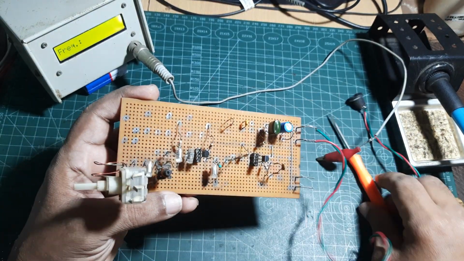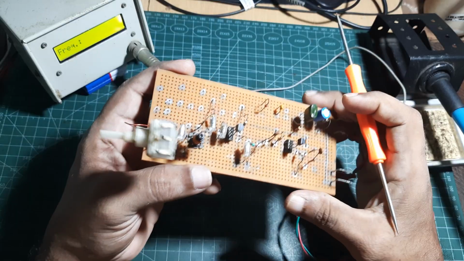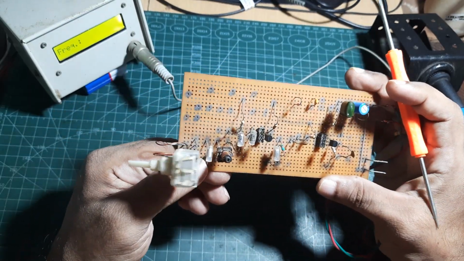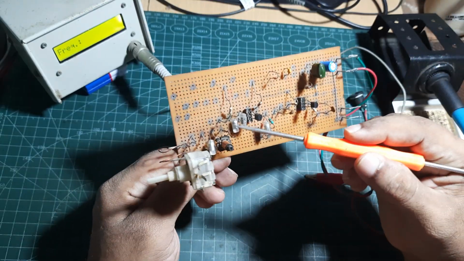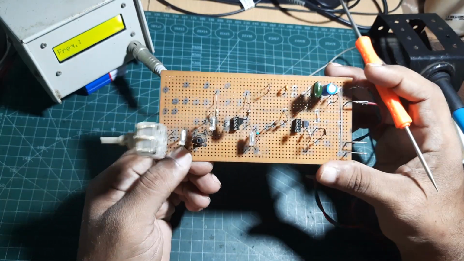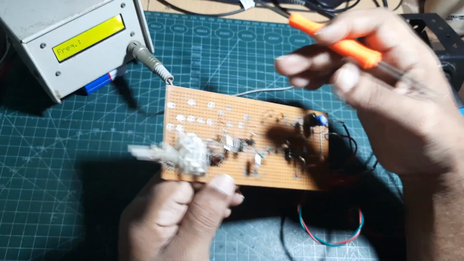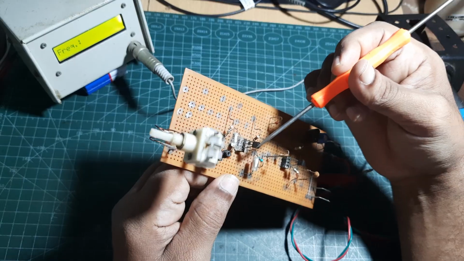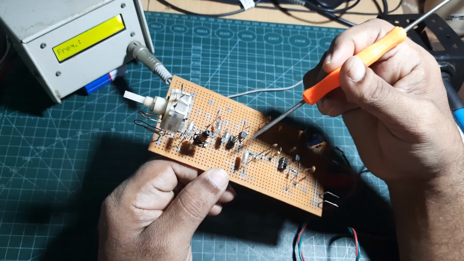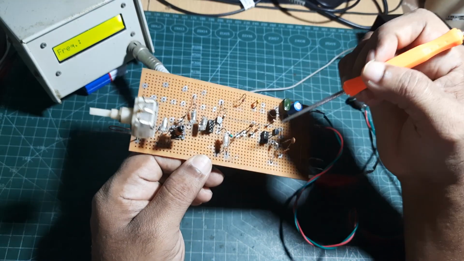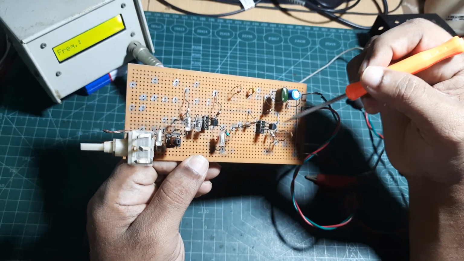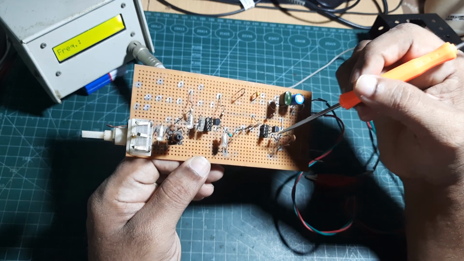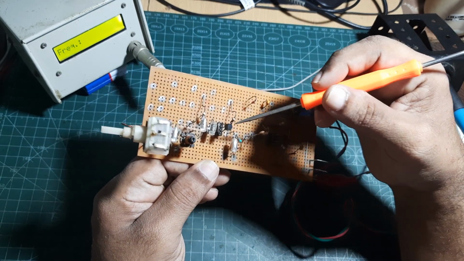This is a Colpitts oscillator that we have already seen. Just provided the circuit. This is the same oscillator. This is the oscillator stage, the first transistor that is acting as an oscillator, and this is the buffer. The buffer provides pulling and frequency stability of this oscillator.